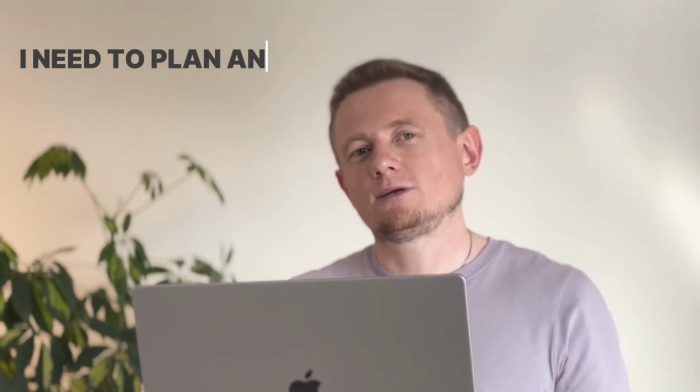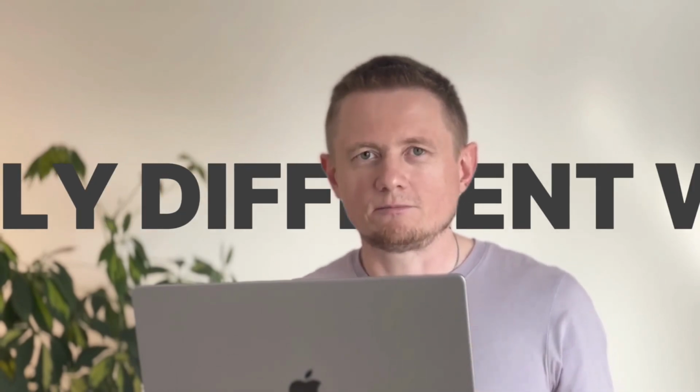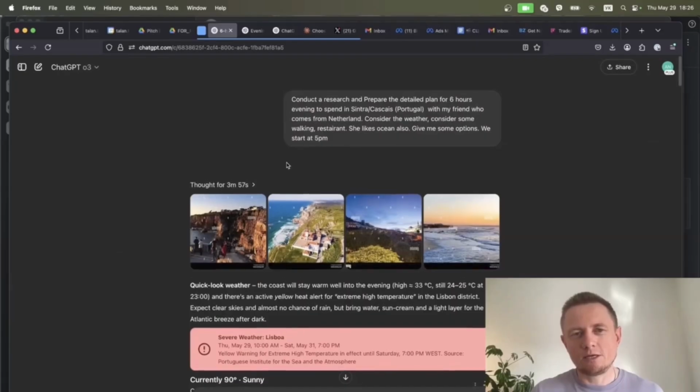Today, I'll show you a real-life example of how I personally use them and which ones I use myself. I need to plan an evening for tomorrow, an evening for 5 to 6 hours, including a walk and a restaurant. I'll show you, with an example, how the O3 and 4o models behave in radically different ways, and then I'll explain what the difference between them is. So, let's get started.